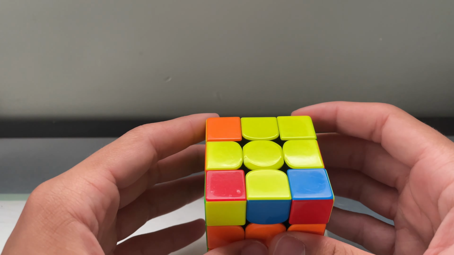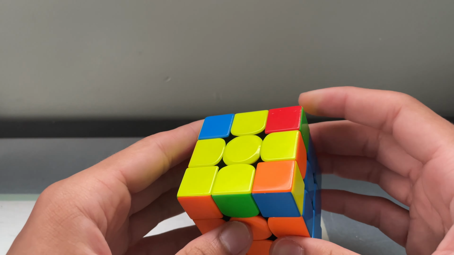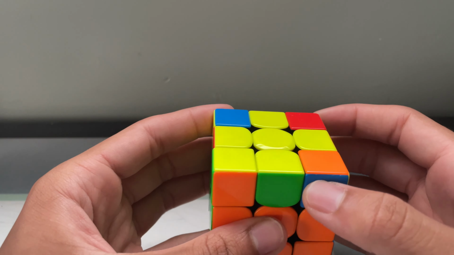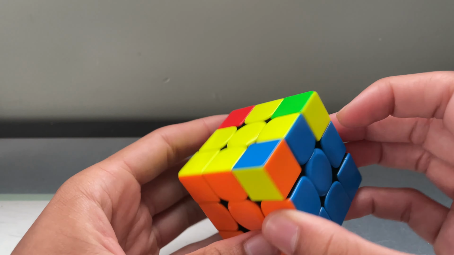Of course, that's not going to be the only alg you get in this yellow side. You might get this other case, which is an anti-Sune. It's fine, you could just do the same algorithm from this angle. And then you do it again.